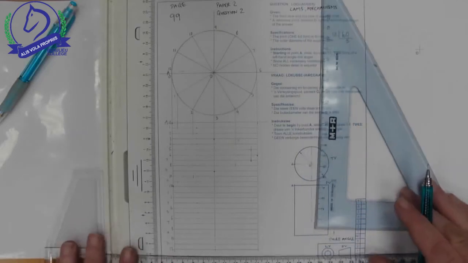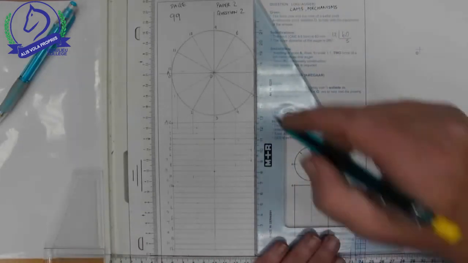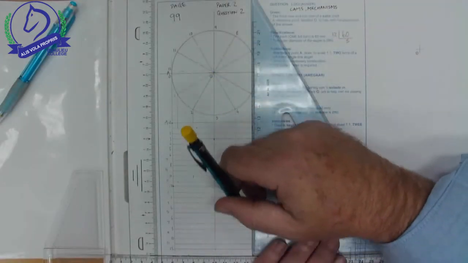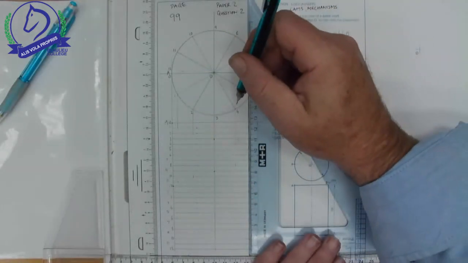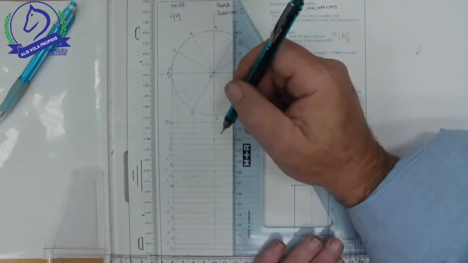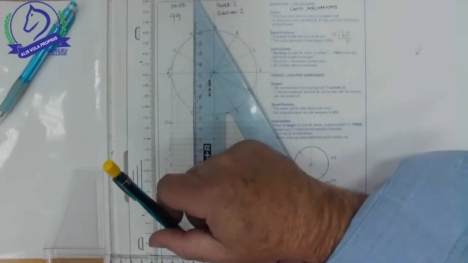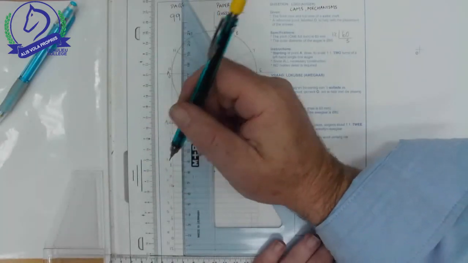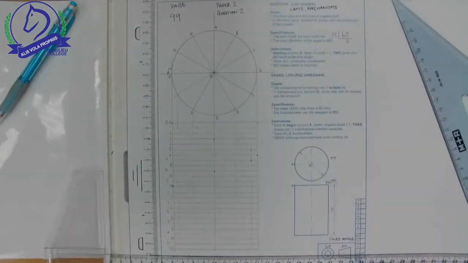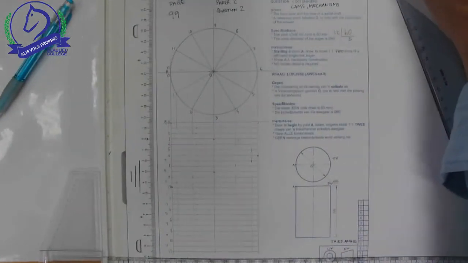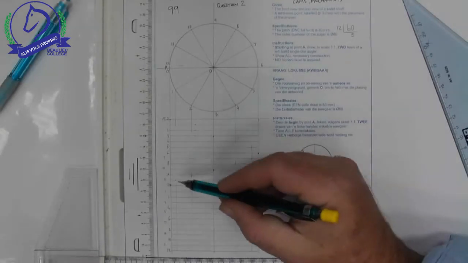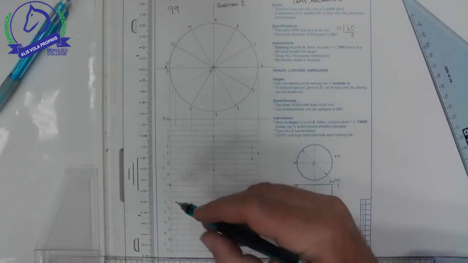Now sometimes what you might do is you might project these lines all the way through and follow the points. So I'm going to do this on the other side. So if I projected these lines all the way through for the second part, and then I could just follow those points. There was my start point.